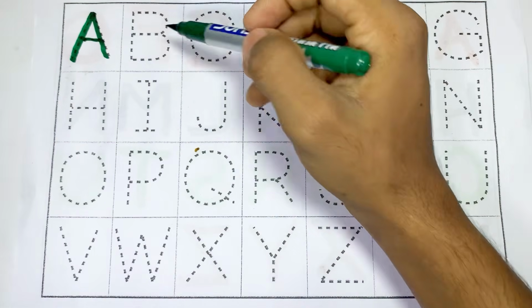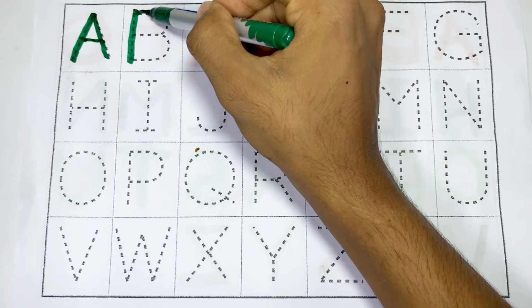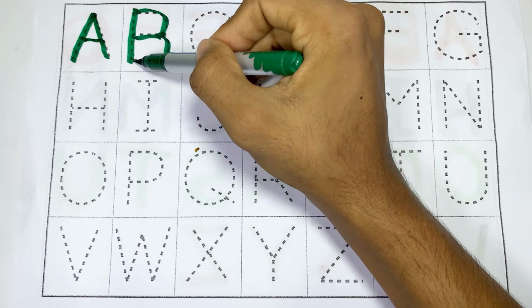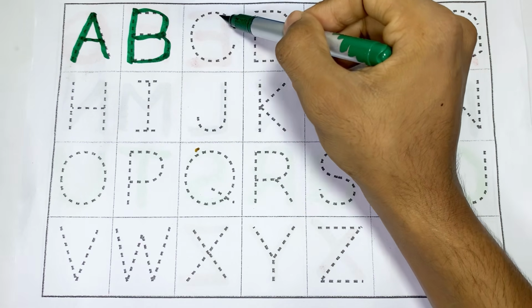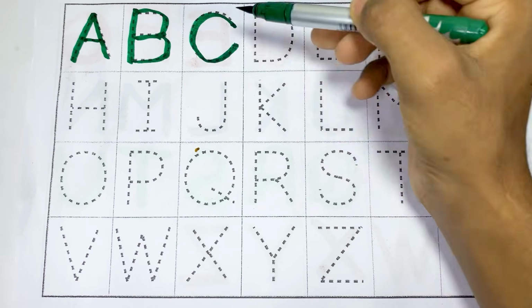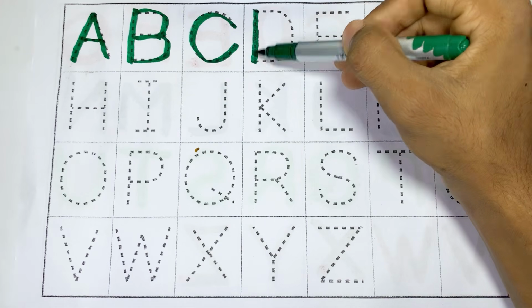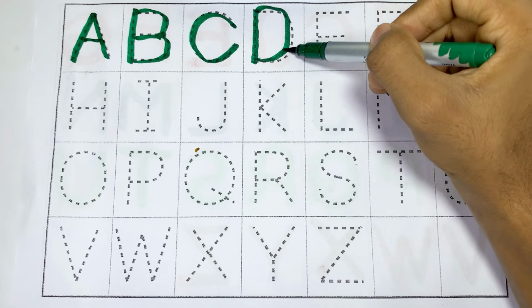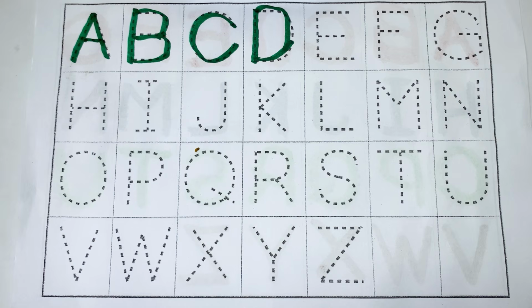A for apple. B for ball. C for cat. D for dog. Kids, now you draw E and use yellow color.